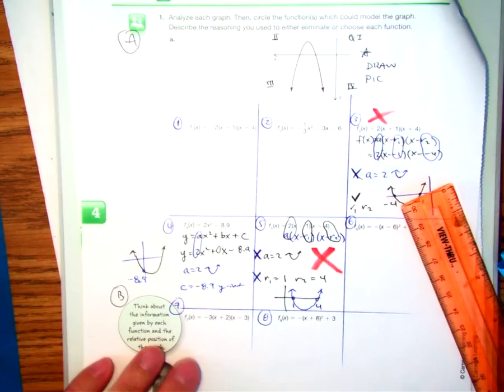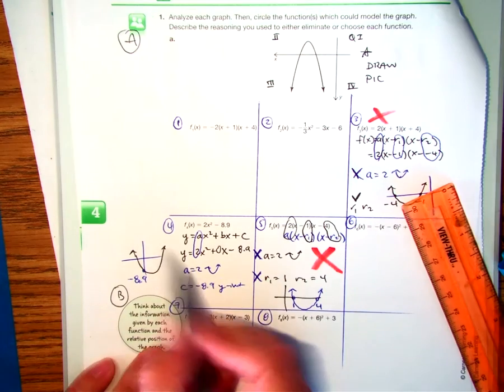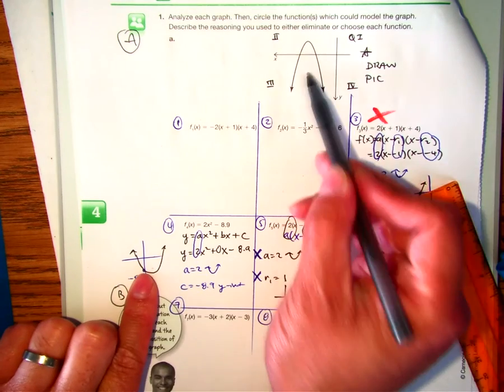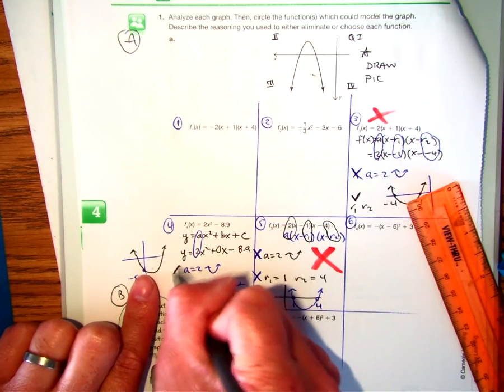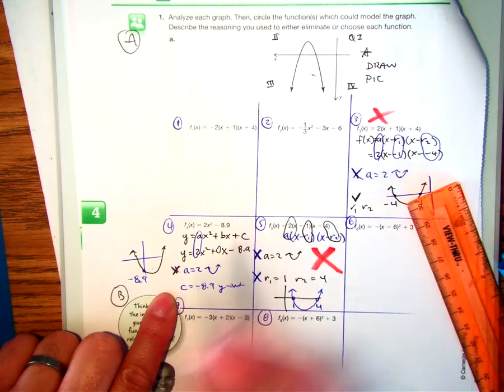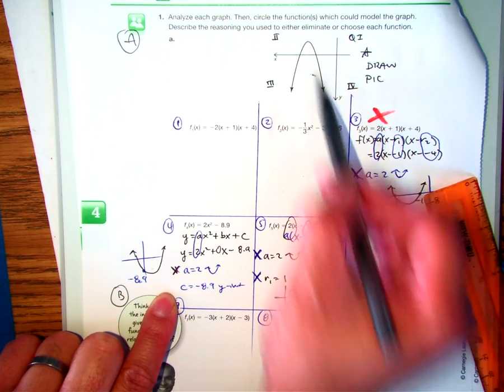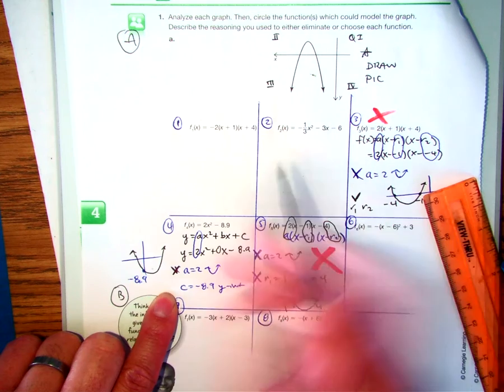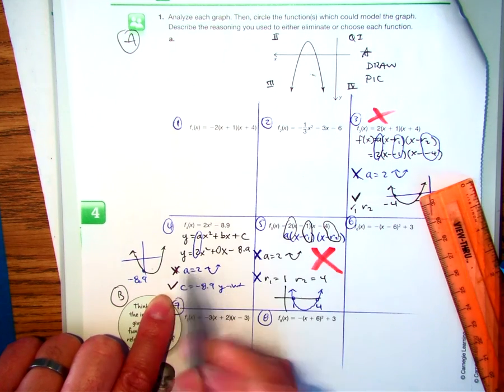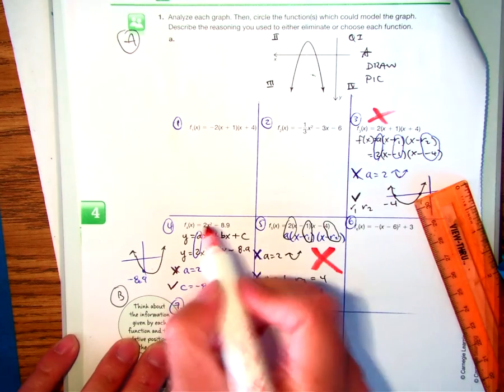But let's see if that matches my graph. Class, does this one open up? No. Does this one have a y-intercept of a negative 8.9? Yeah, it eventually goes down. It could reach there at negative 8.9, so that's possible. But both of these clues should match. Therefore, I'm going to reject this equation with that graph.